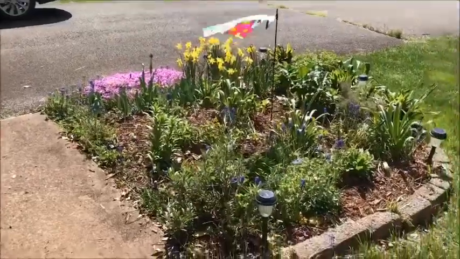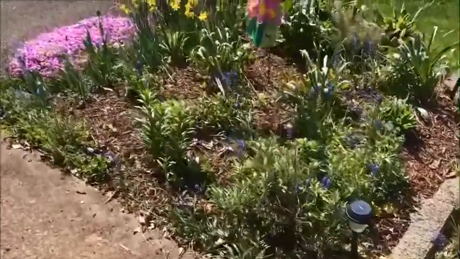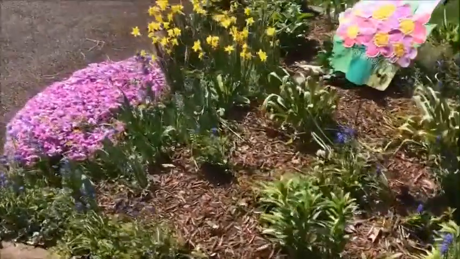So I'm at my house. I want you to see some flowers. These are the flowers right on the corner of my driveway.